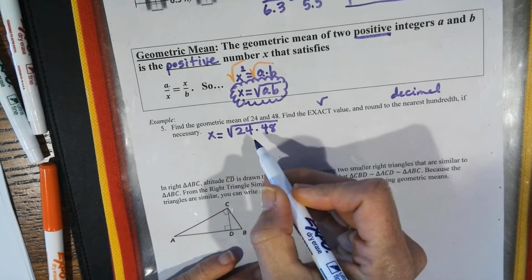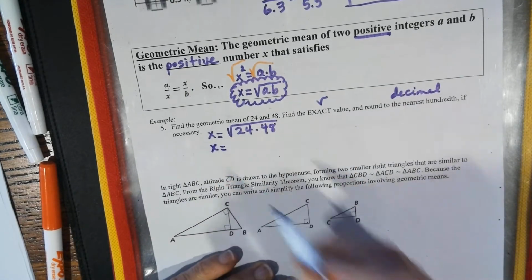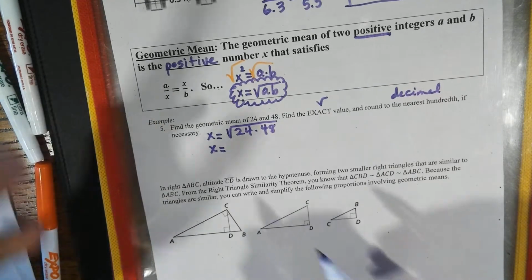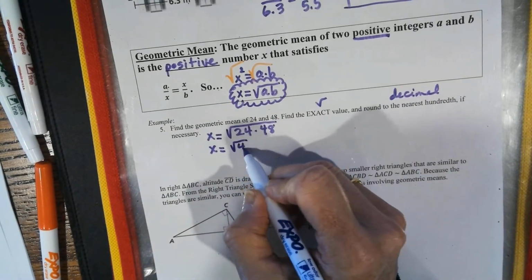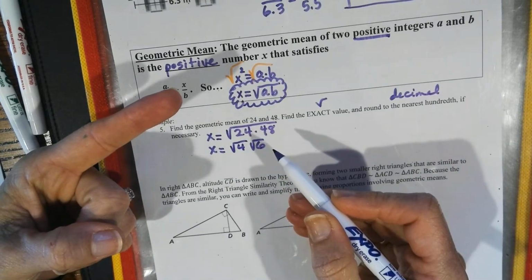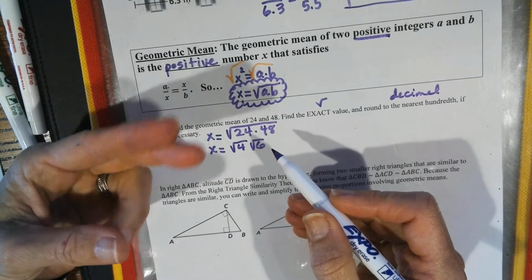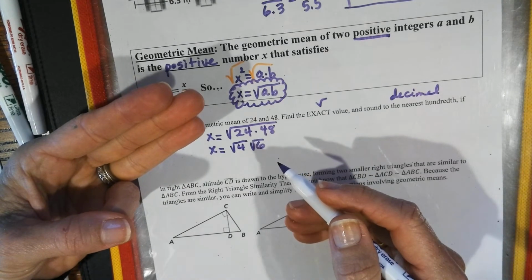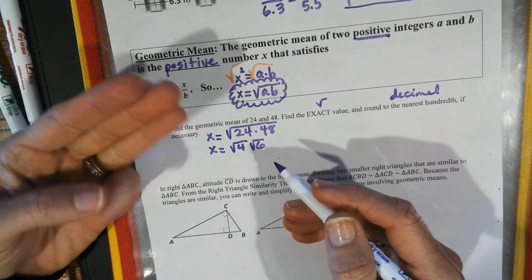So what I'll do is I'll break down 24. It doesn't matter if you do 2 times 12, 3 times 8, or 4 times 6. But I'll do 4 times 6. And then 48, same thing. You've got 2 times 24, 3 times 16, 4 times 12, and 6 times 8.